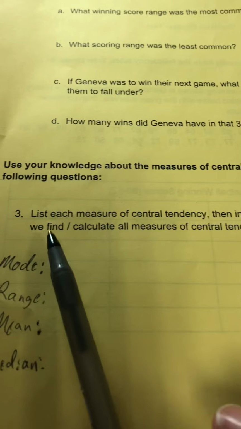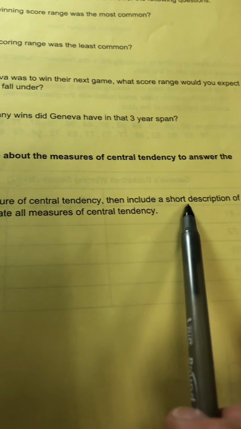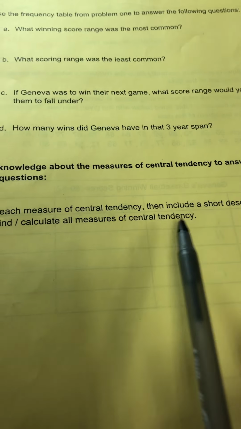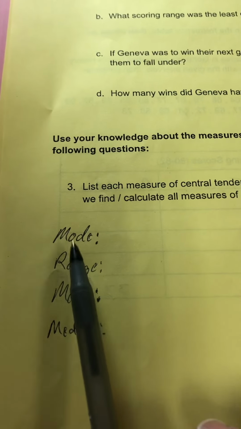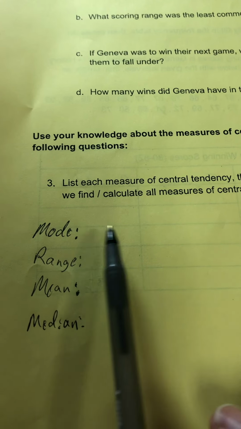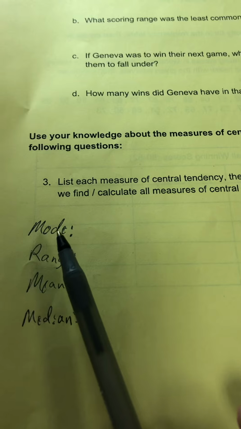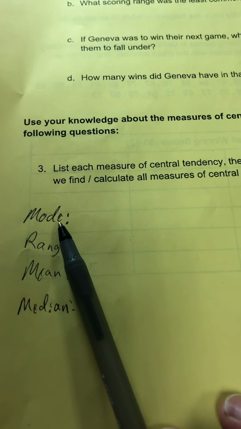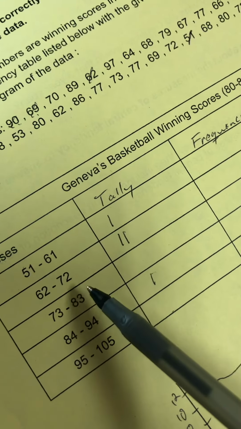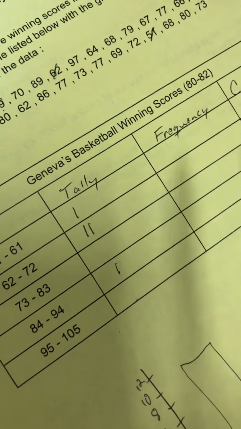For number 3, list each measure of central tendency and then include a short description of how we find and calculate all measures of central tendency. So we have the mode. That's the easiest one. That's the most often. You might want to write the most often or most repeated there. Go back in number 1 and find in that list. That's why you didn't blacken them out, so that you could see which numbers were the most. And it's probably going to be where you see highest frequency. It's going to be one of those numbers in there that you see repeated the most.